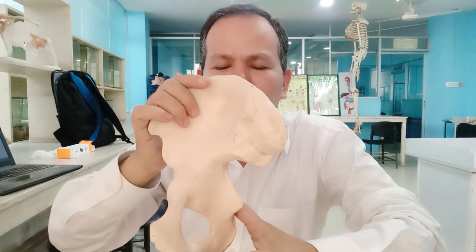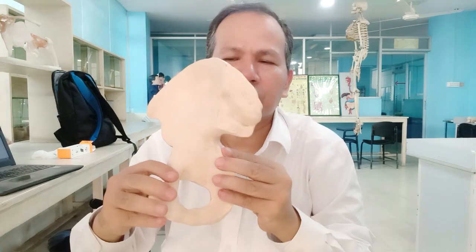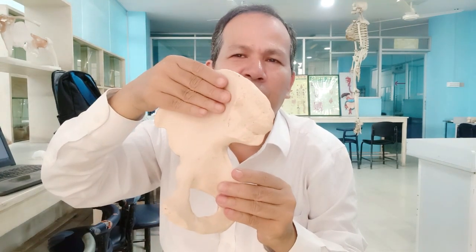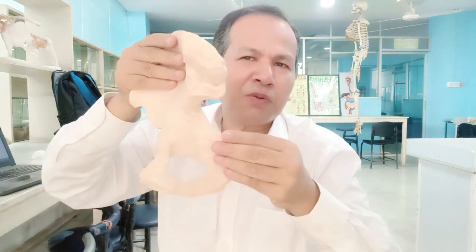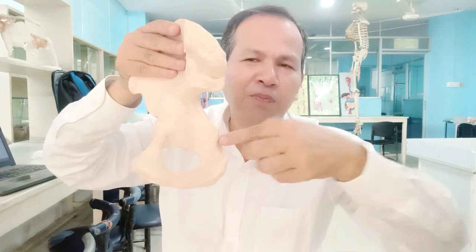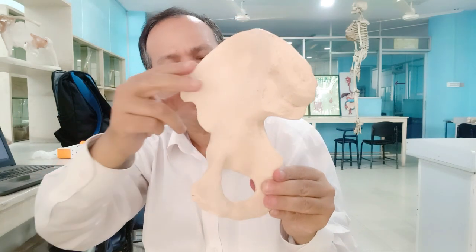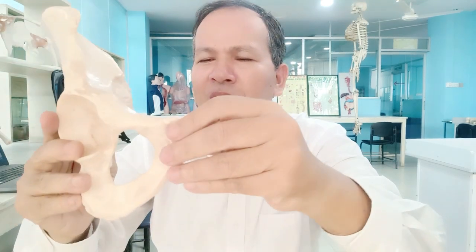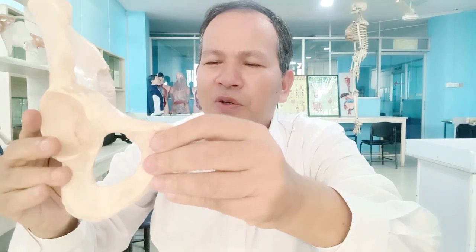the ilium, the ischium and the pubis. The upper and larger part is the ilium. The posterior inferior part is the ischium, and the anterior inferior part is the pubis. The pubis and ischium are divided by a large foramen known as the obturator foramen.